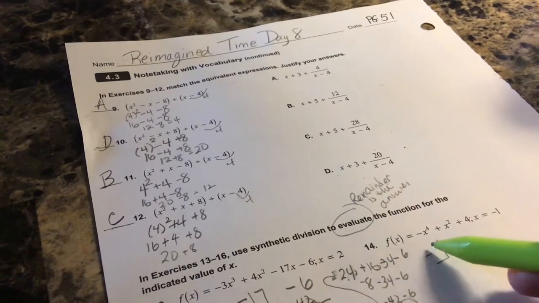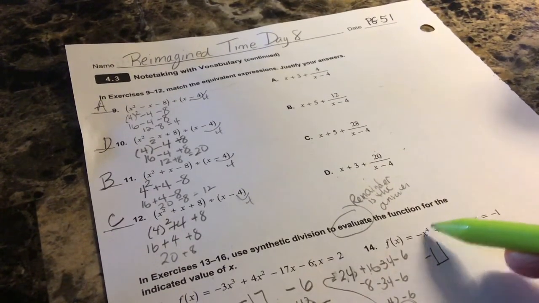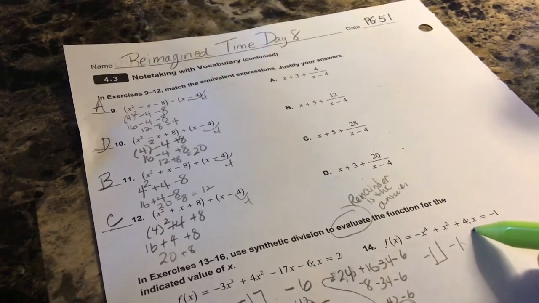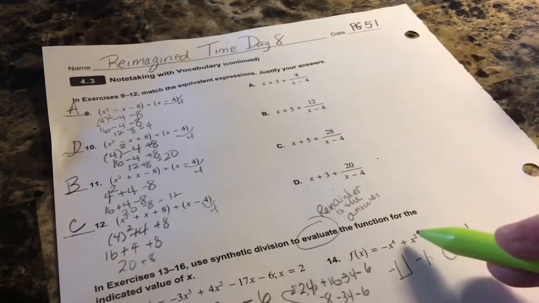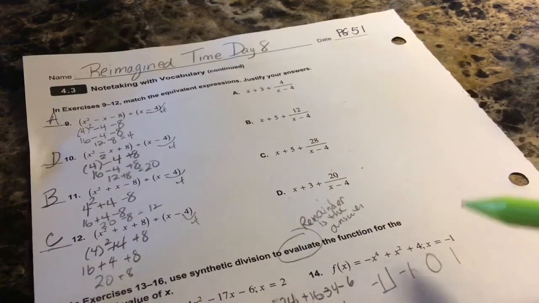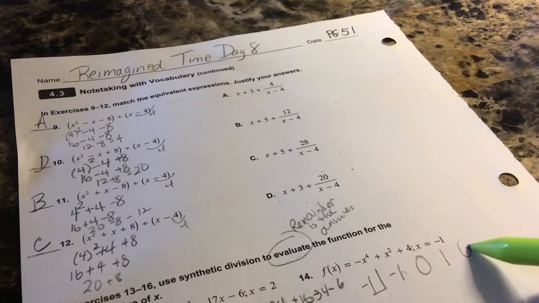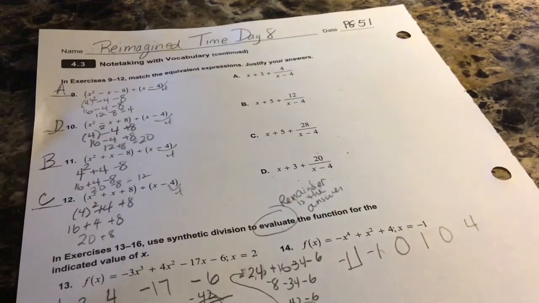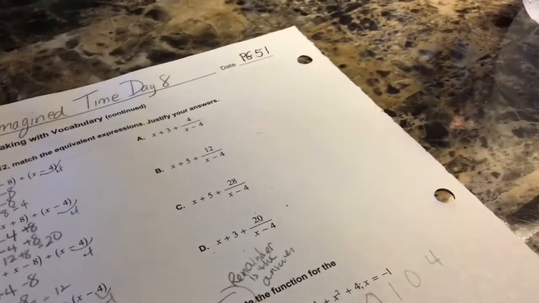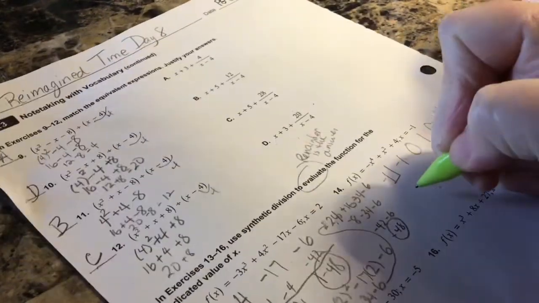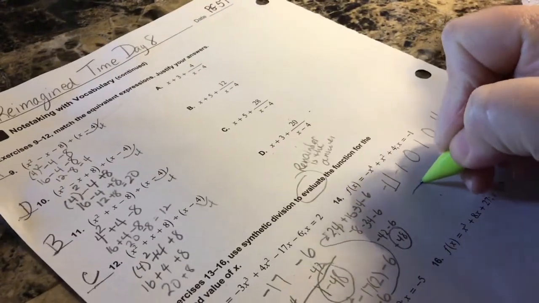Okay, I'm going to use negative 1. I've got x to the 4th power. I don't have x to the 3rd power, so I'm going to put a 0. I've got x to the 2nd power, so I'm going to put a 1. I don't have x to the 1st power, so I'm going to put a 0. And then 4. So I did that to include everything. And now I'm going to use synthetic division to simplify. Draw a line.